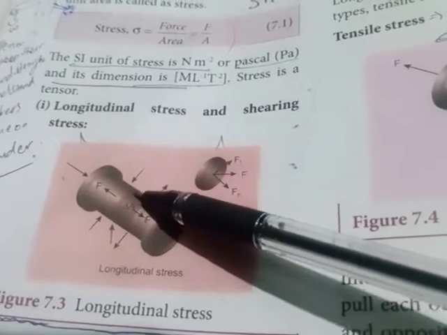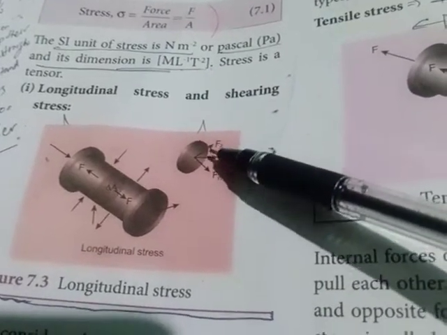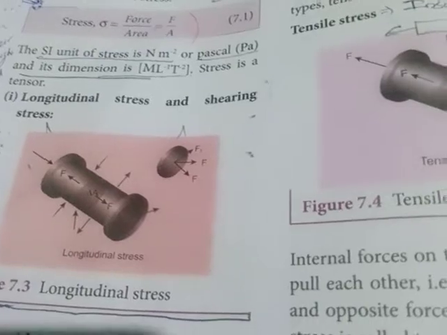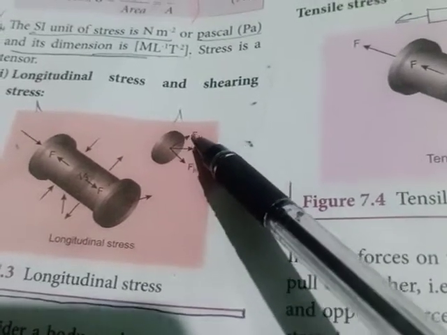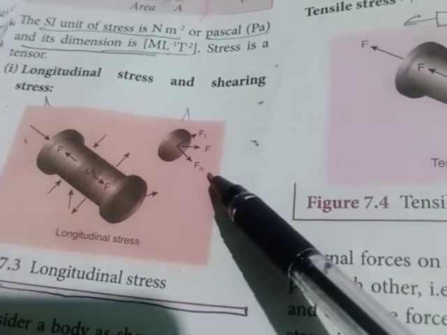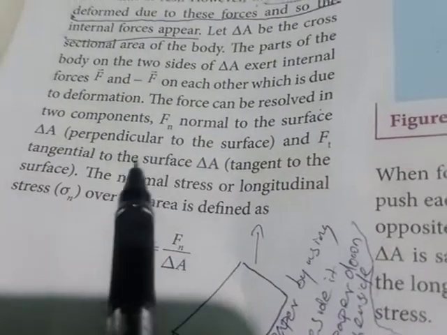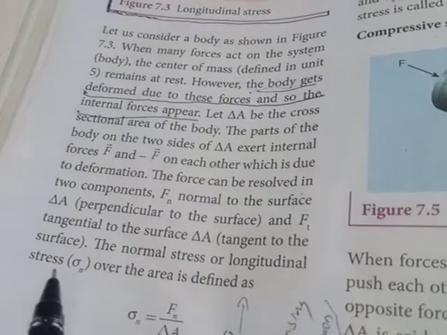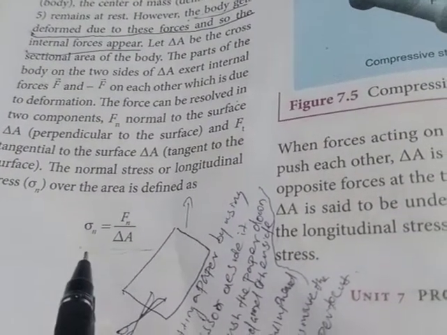Here an internal force is appearing, and that force is acting in different directions, so it is resolved into two components, Ft and Fn. Ft is the tangential force, and Fn is the normal force. The normal stress or longitudinal stress over an area is defined as sigma n is equal to Fn divided by delta A.